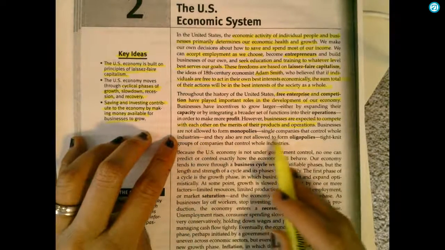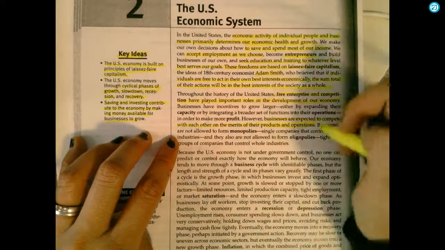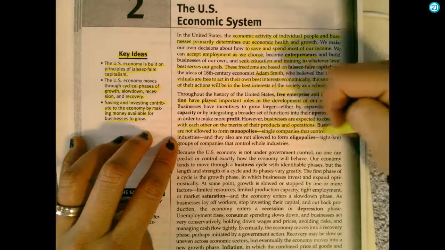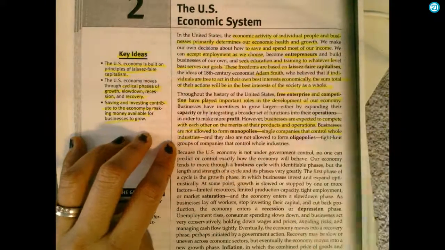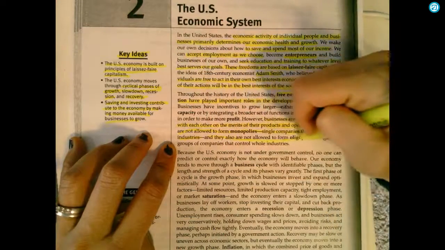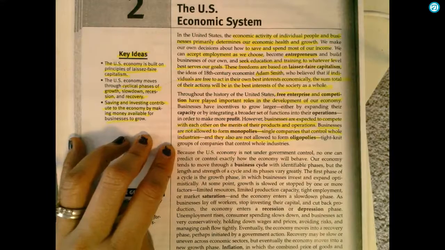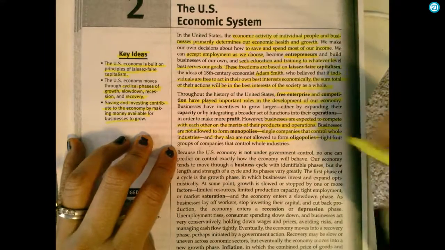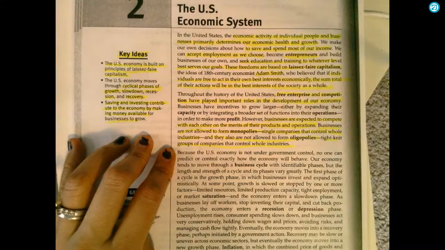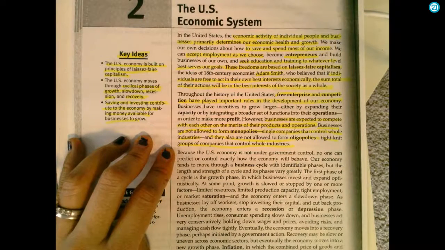Businesses are not allowed to form monopolies, which are single companies that control whole industries. And they are also not allowed to form oligopolies, which are tight knit groups of companies that control the whole industry. So, in our economy, they don't want monopolies and oligopolies.